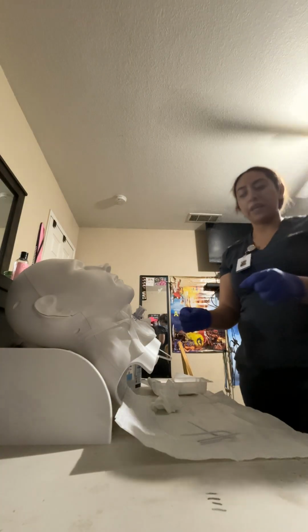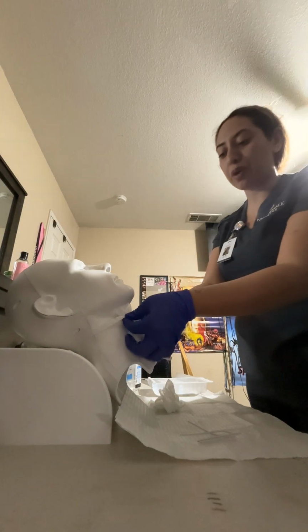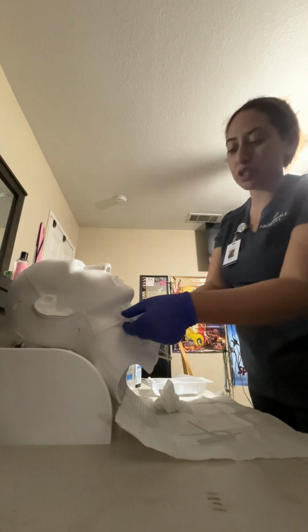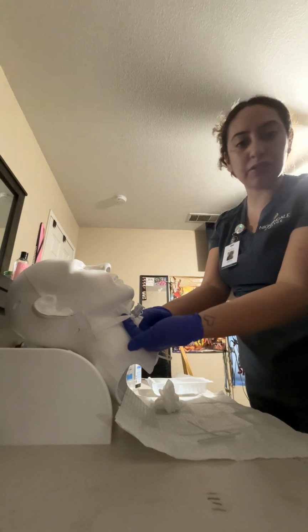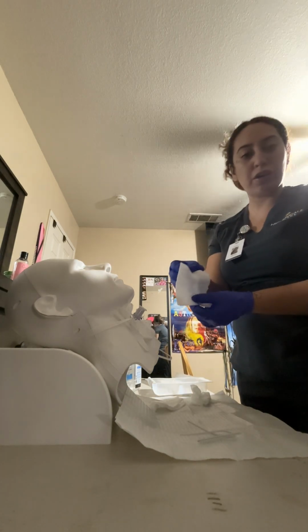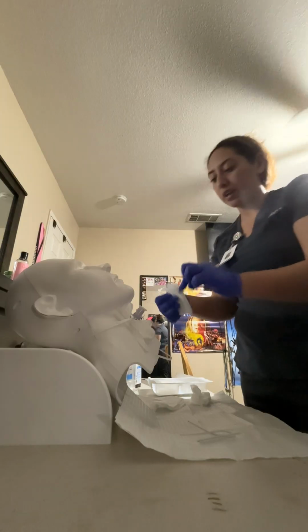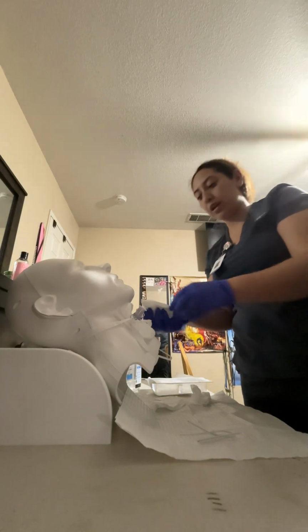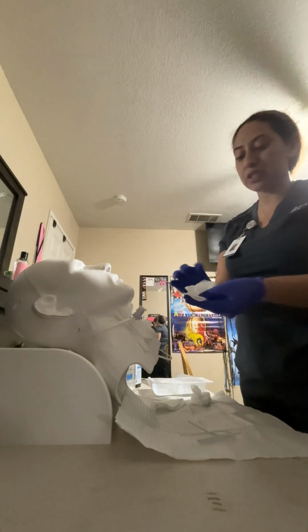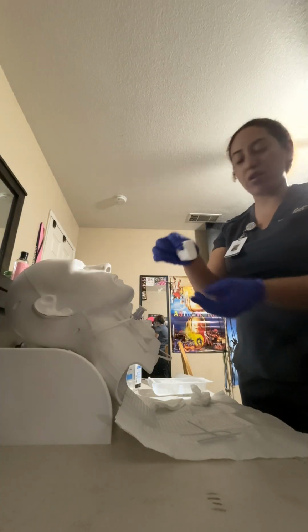Because I had tied knots here, to ensure that the patient doesn't get indentions on his neck because of those knots, I'm going to apply a 4x4. We're going to fold that in half, tuck it and tape it, and we're not going to tape it onto the patient's skin, but we're just going to tape it so the edges of the gauze close over.